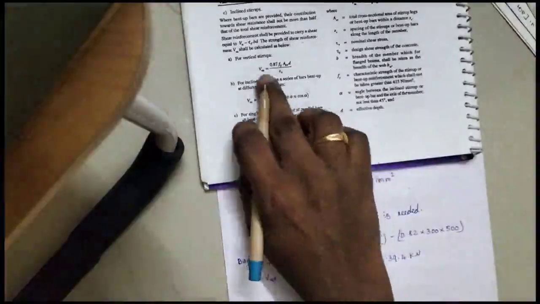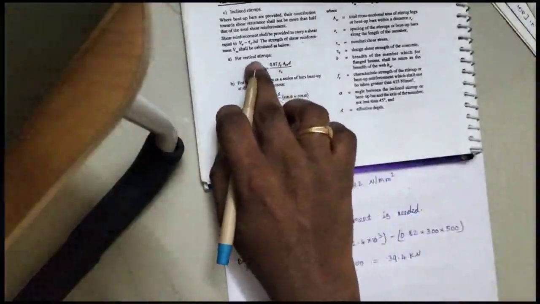For providing vertical stirrups, we need to use this formula. I am going to assume two-legged 8 mm dia bar as vertical stirrups.